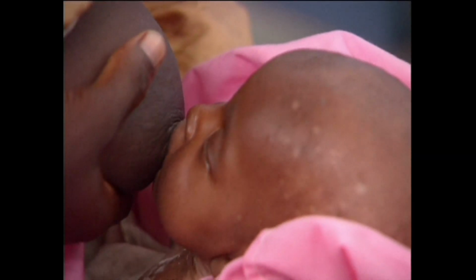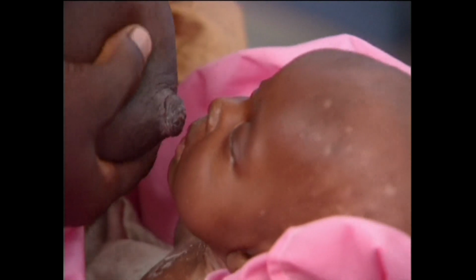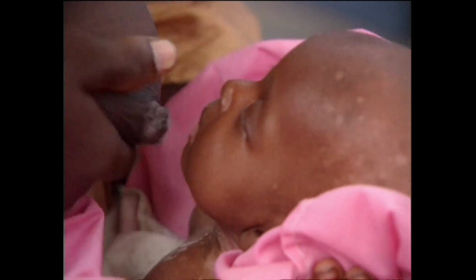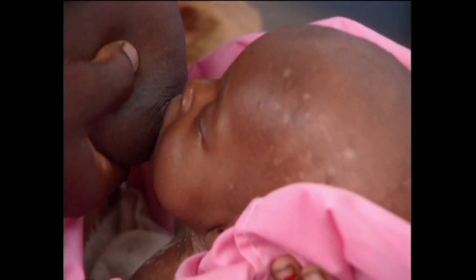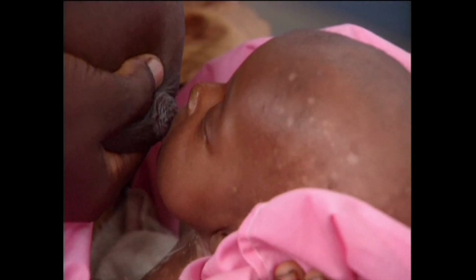A child not able to drink or breastfeed includes the child who is too weak to suck or swallow. This child is not able to drink.